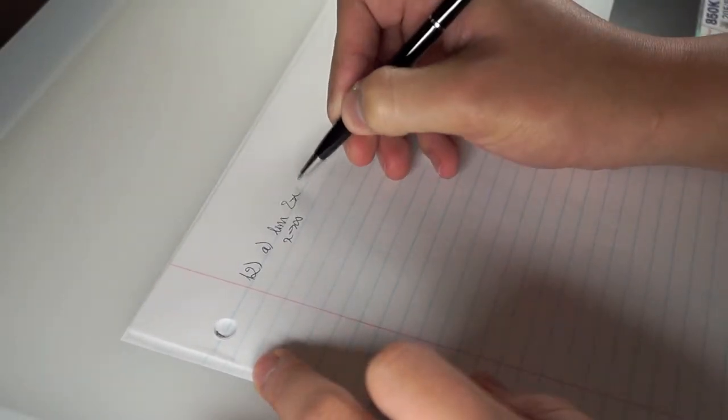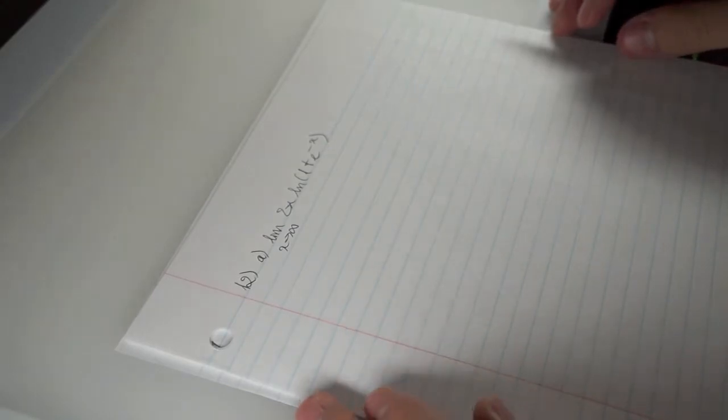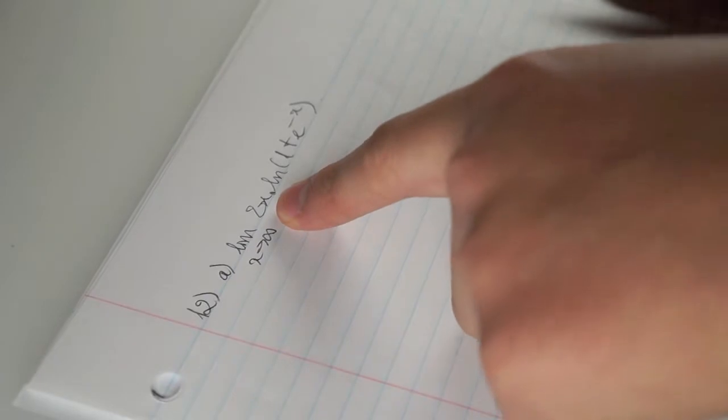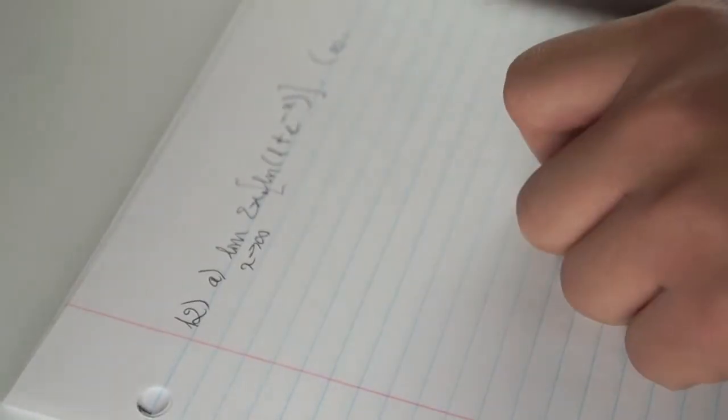They tell you to evaluate the limit of 2x ln(1 + e^(-x)) as x goes to infinity. Before we start, let's evaluate what this whole thing is doing. We see a product here, so let's dissect it into two components. The first factor is 2x. The limit of 2x as x approaches infinity is infinity. Is that correct? Okay.